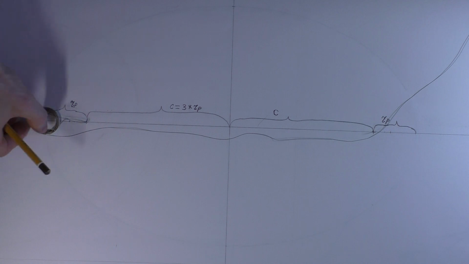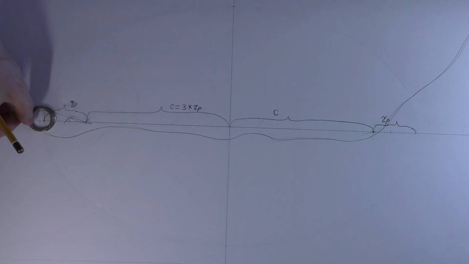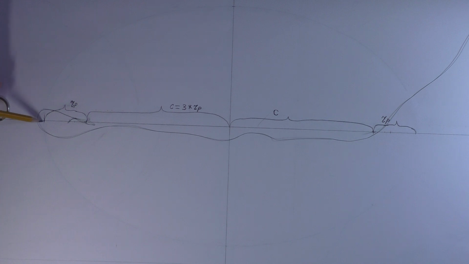I'm starting to draw ellipse from this point.